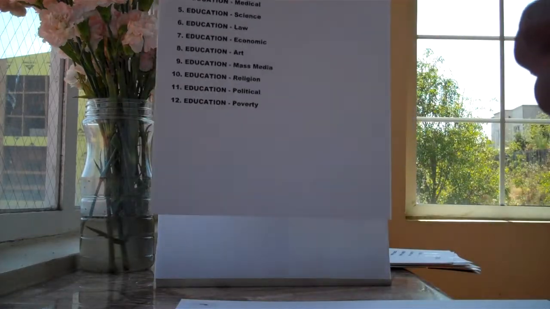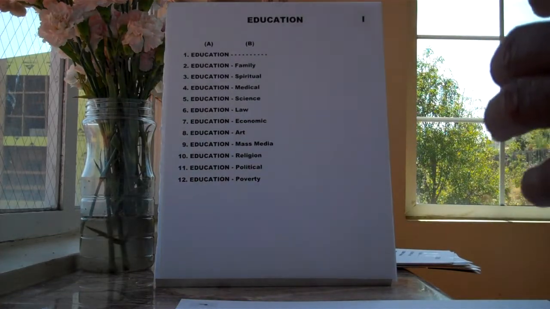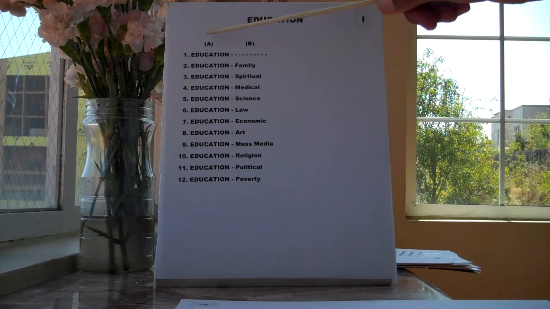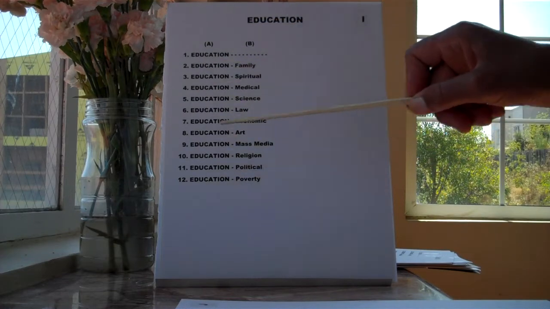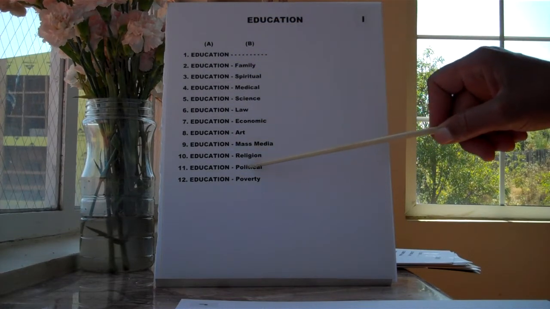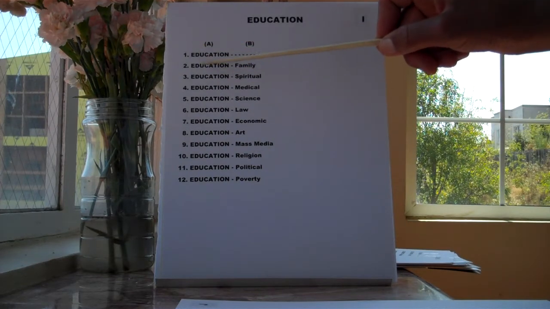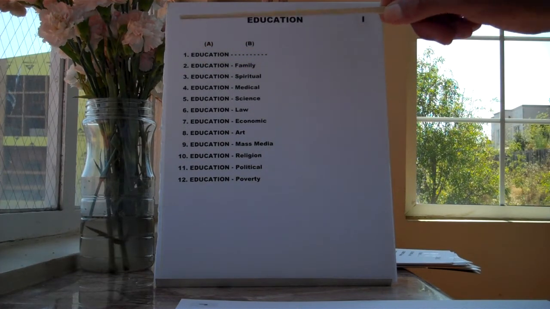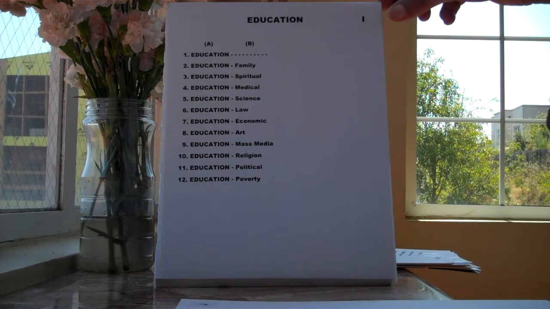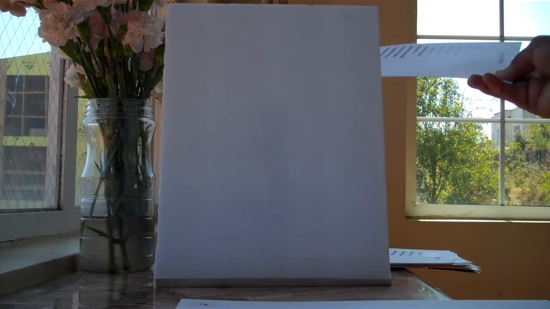We will go to education. The same thing happens with education. B in the service of A, education. All other institutions will be in the service of education when these institutions step, so to speak, into the education's house, so to speak. In the educational institution, that is.